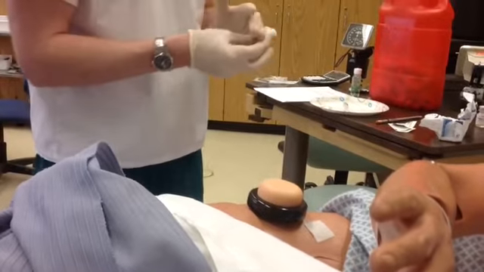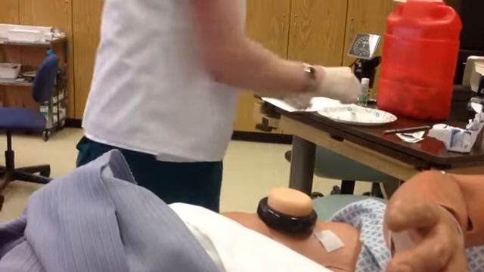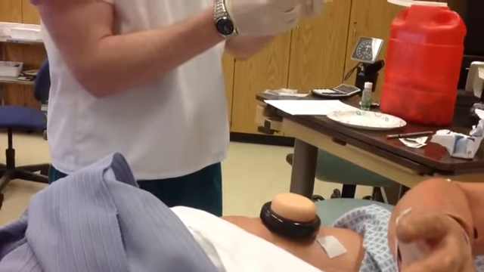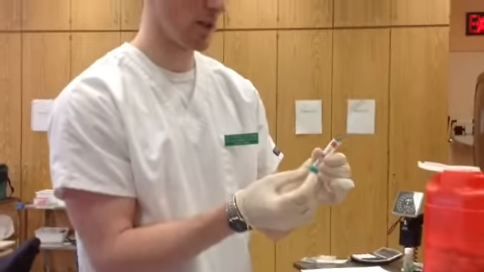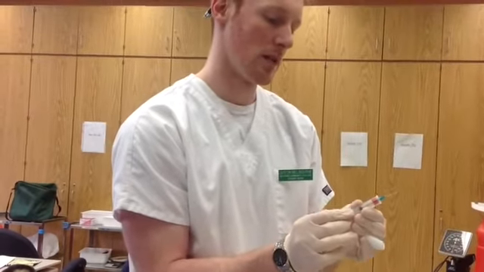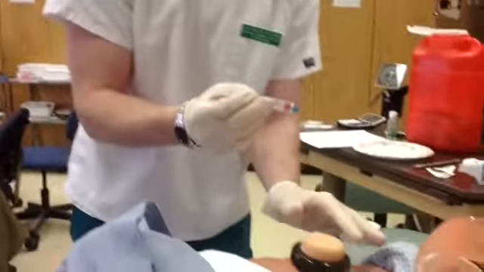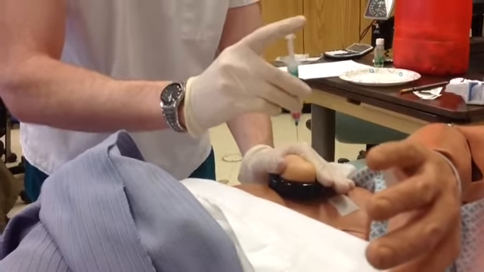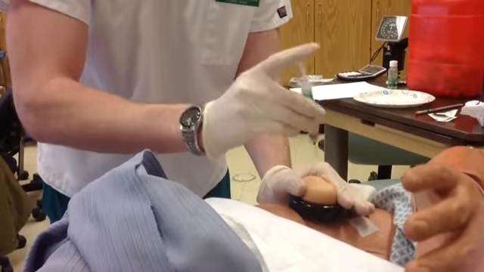I'm going to place the gauze between my 4th and 5th finger. Expose my needle. Because it's intramuscular, it's going to go at a 90-degree angle, and it's going to be bevel up. So squeeze my site. 1, 2, 3.